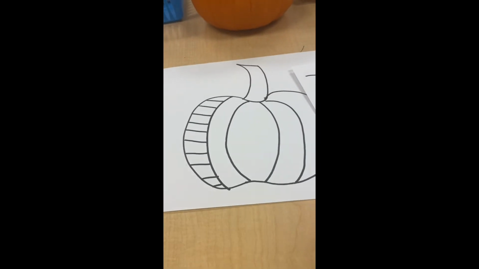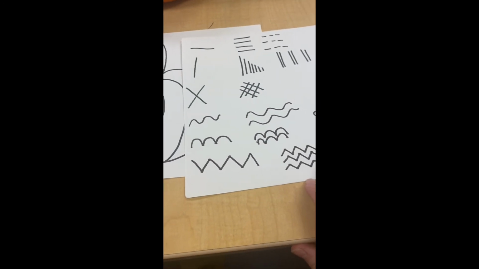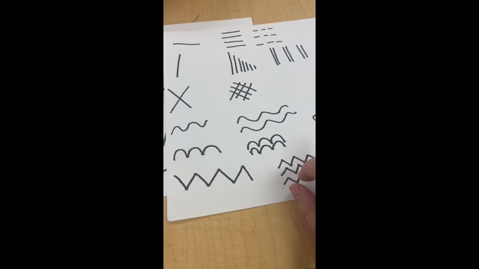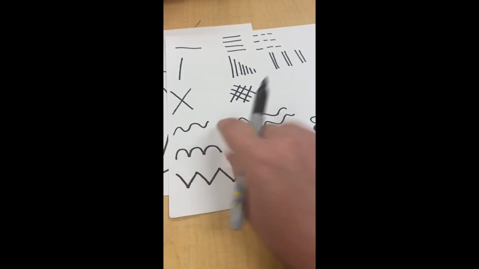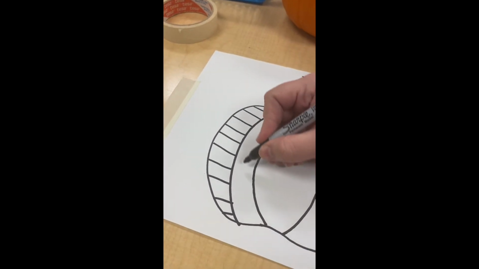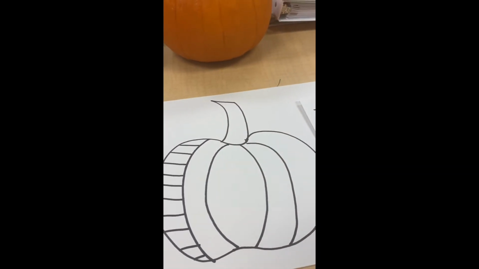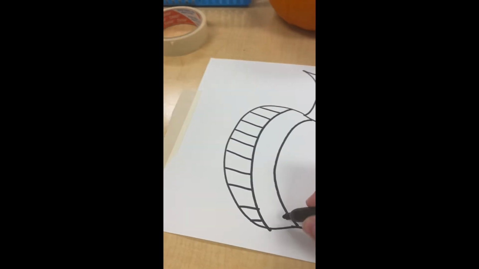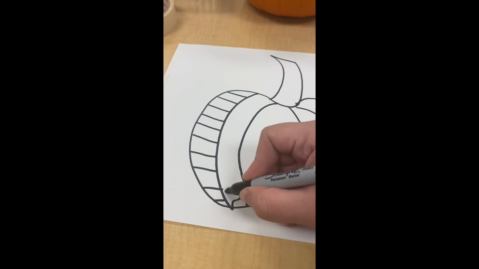All right, I've done one. Okay, what should I do on this one? I think I want to do waves. I'm going to do some waves. So, can I do waves this way? Yes. Can I do waves this way? Sure. Can I do waves in a diagonal? Ooh, I think I like that. So I'm going to start doing waves. And I'm repeating it.